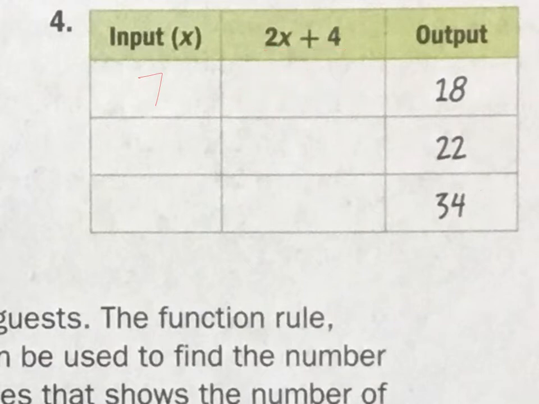I'm going to erase this, and now I'm going to put 7 in there. 2 times 7 plus 4. 2 times 7 is 14. 14 plus 4 is 18. Okay? The next one is 22. 2x plus 4 equals 22. Get rid of the 4, get rid of the 4. So it's 2x equals 18, divided by 2, divided by 2. x equals 9.